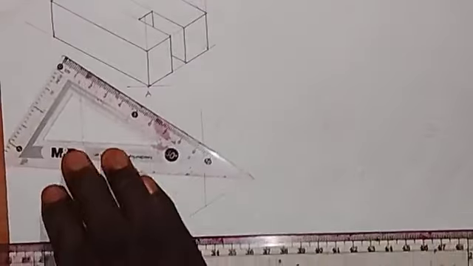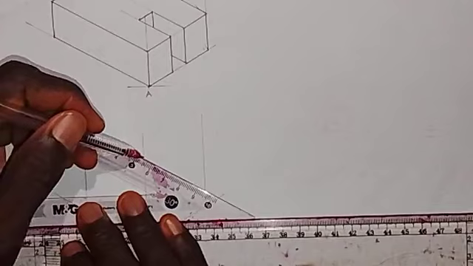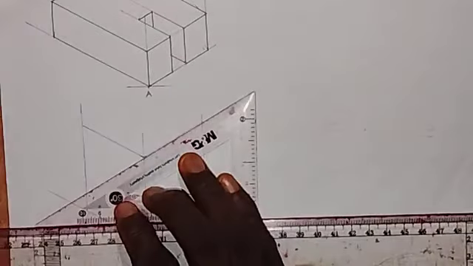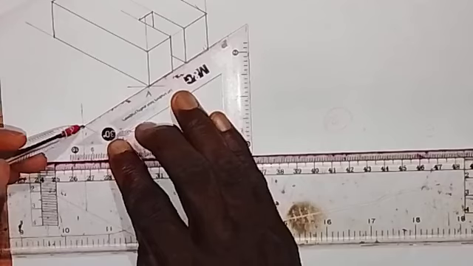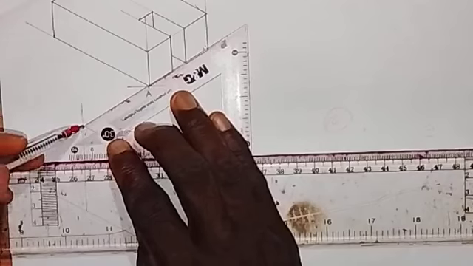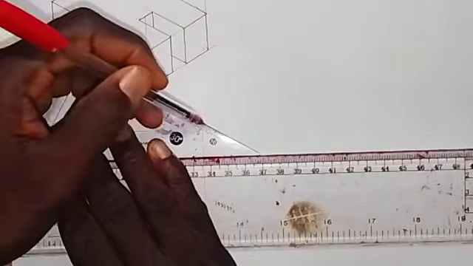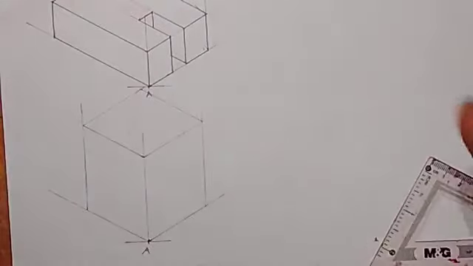Then, setting the set square this way, I draw a line in this direction to touch this line. Then I turn it this way and draw a line here to touch this line. Then I come to this point here, draw a line in this direction, and turning the set square this way, draw a line to touch this. So we have this now, a complete block.